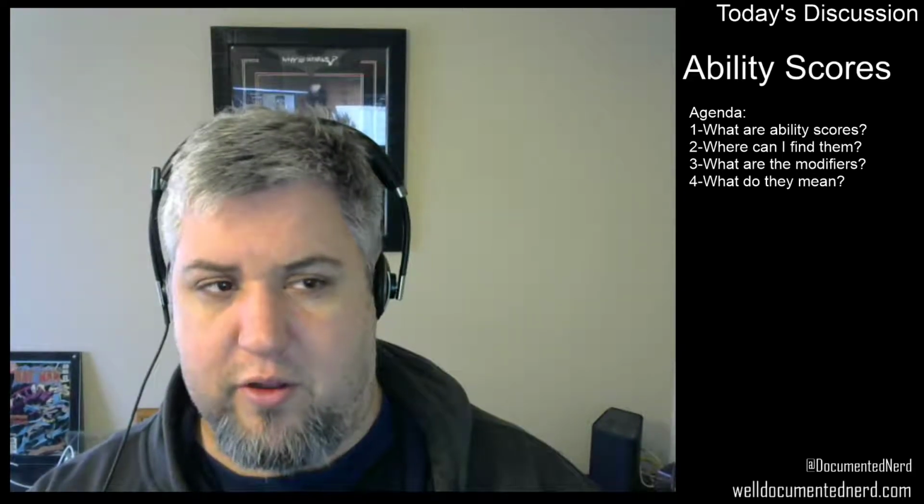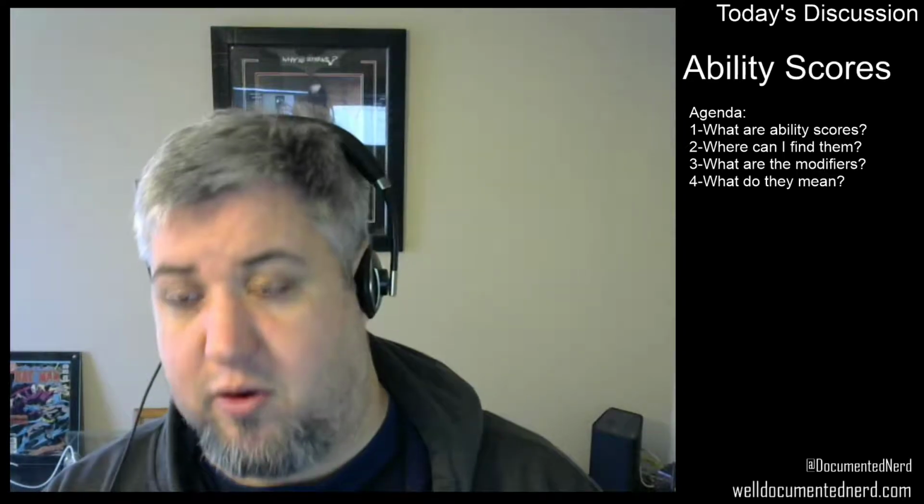Ability scores in D&D are these 6 attributes that basically define your character in different areas. Those 6 attributes are strength, dexterity, constitution, intelligence, wisdom, and charisma. These are each key elements of how your character is built, and you essentially roll for these. Some people use standard arrays, etc.